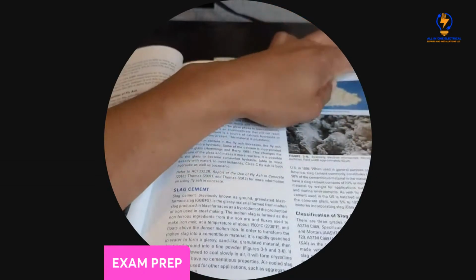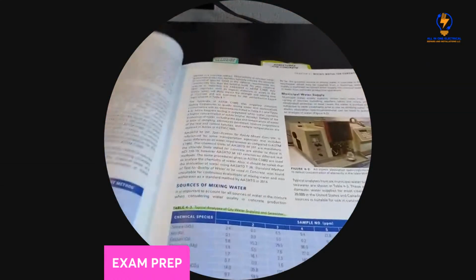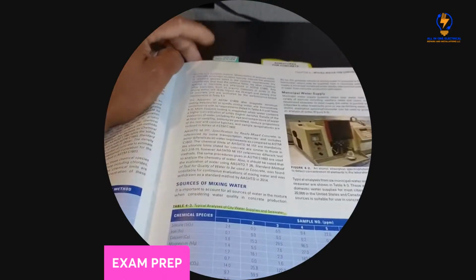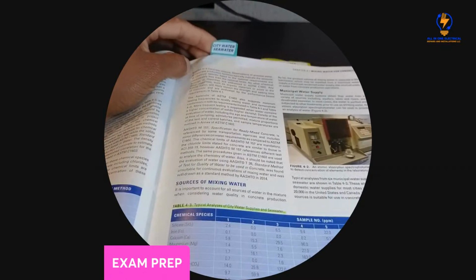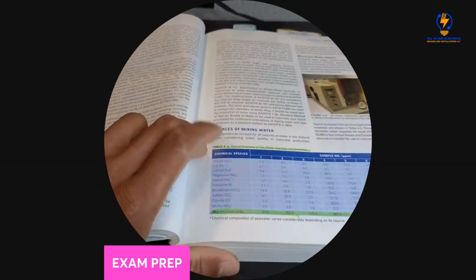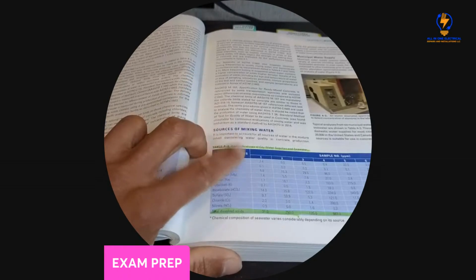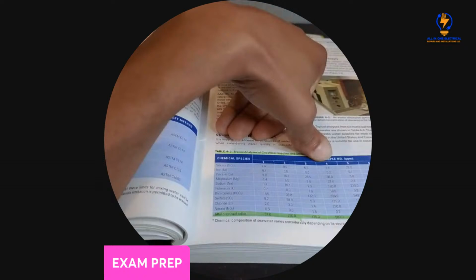We're going to go. Oh, so we have found the page. Let me see. Wait, don't go anywhere yet. So remember, if you follow along, I always tab tables at the top of the book. This is city water, seawater. This is a table, which is Table 4-3, typical analysis of city water supplies and seawaters.